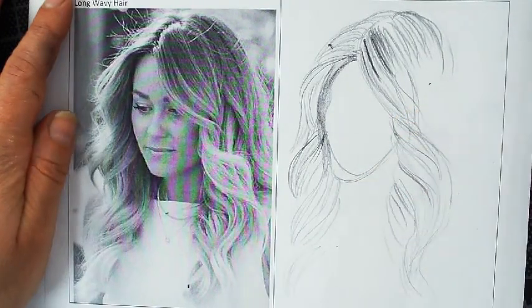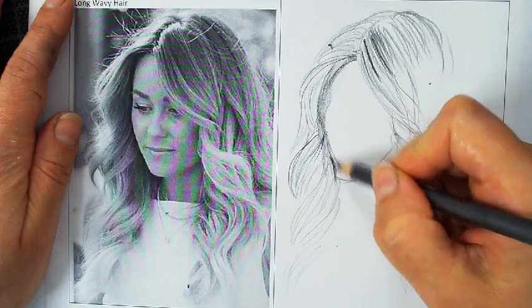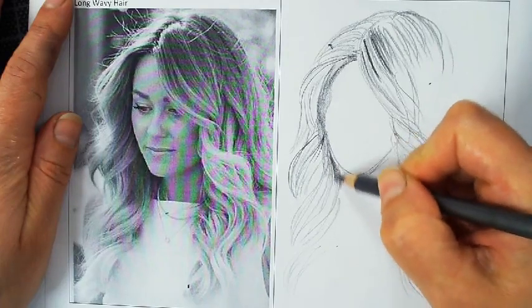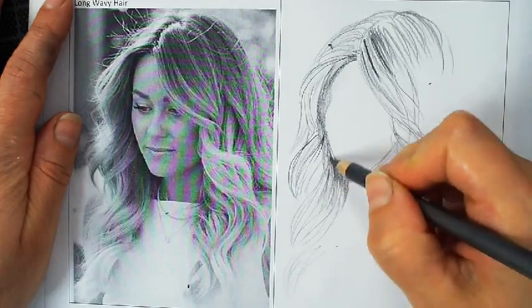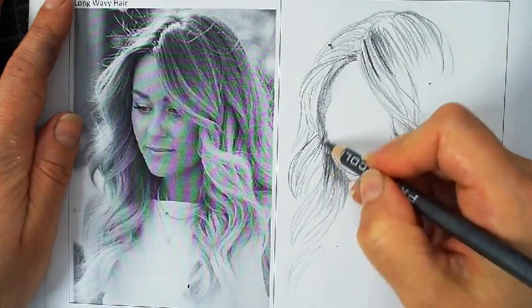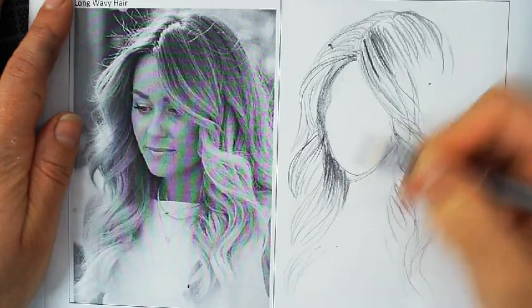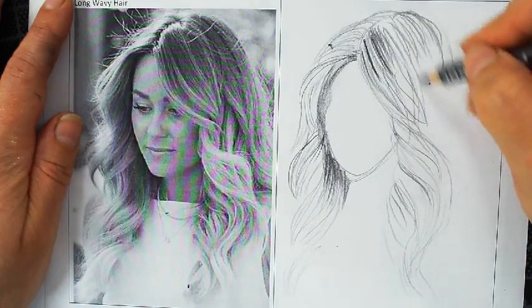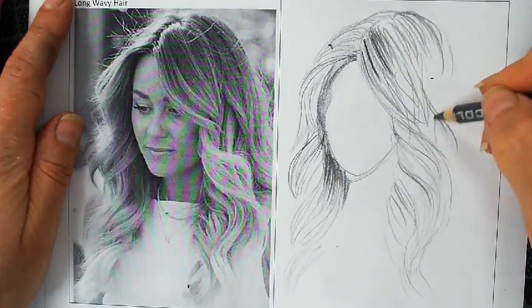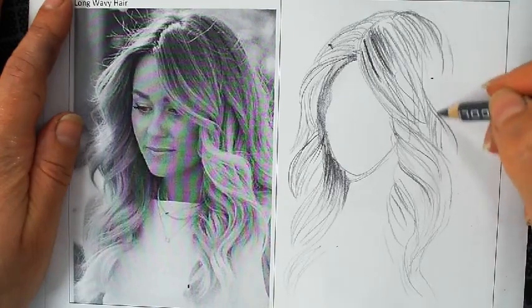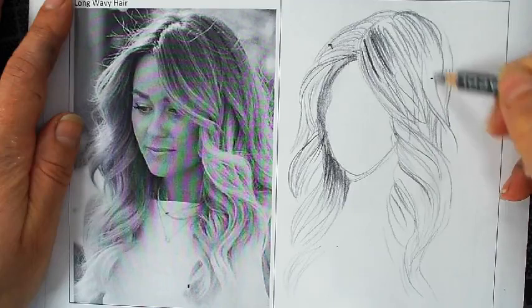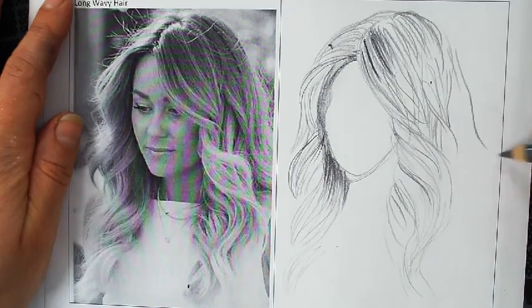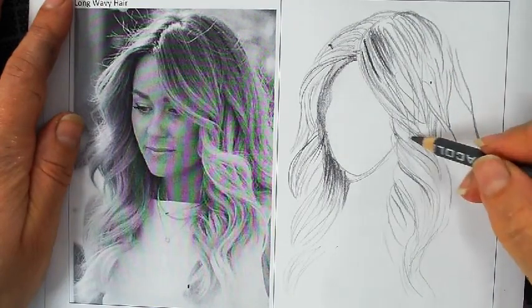I made this person's face a lot bigger than it's supposed to be. So look at how the hairs overlap. Again, we're looking for recognized chunks.